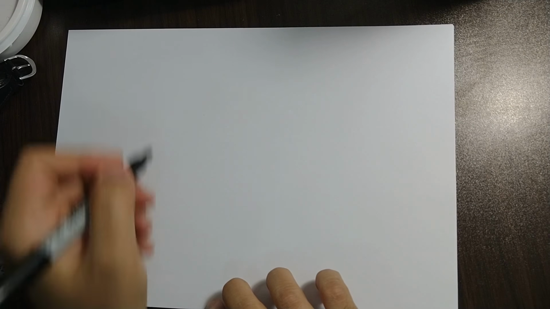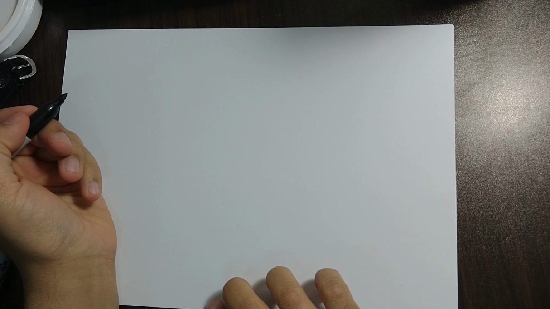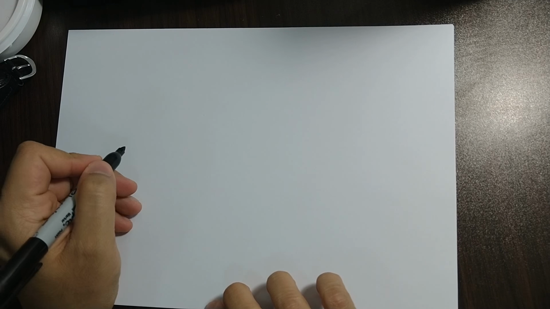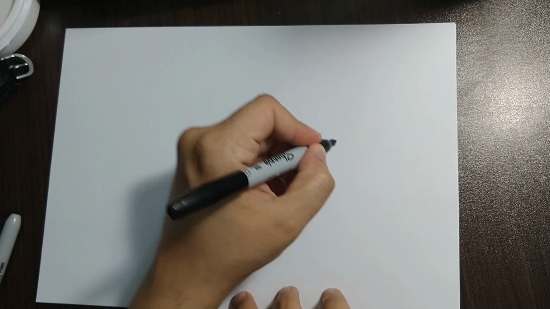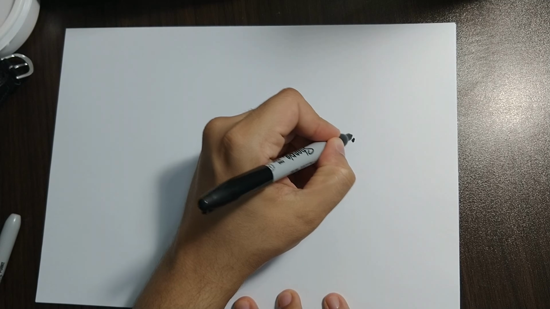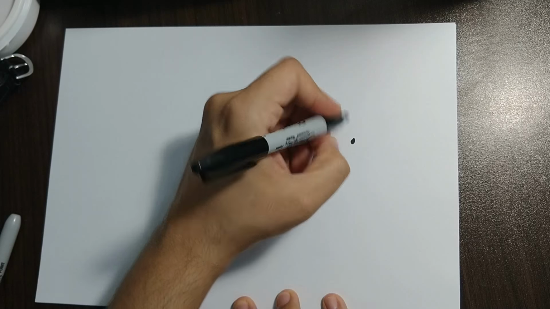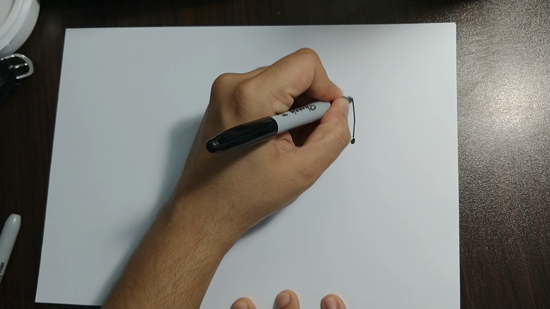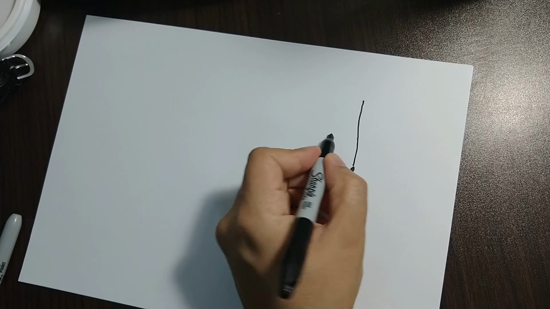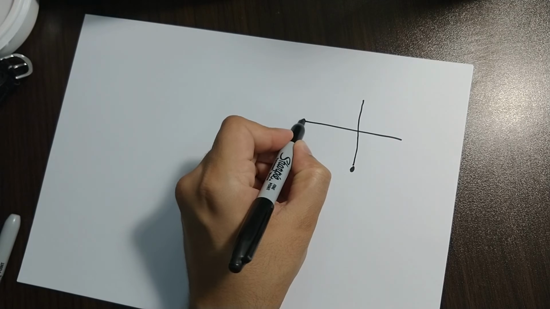Hey guys, so let's talk about conservation of momentum. Let's work out an example. In this example, there is a particle coming in. Okay, let's draw it over here. So there's a particle moving towards the north. And there's a particle moving towards east.